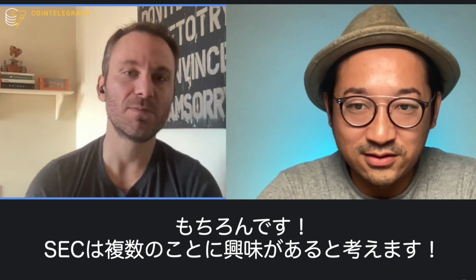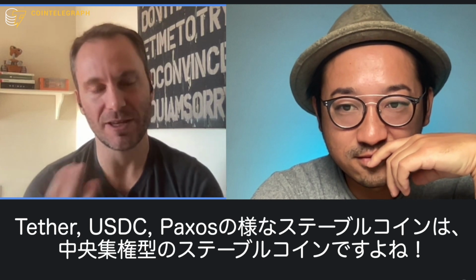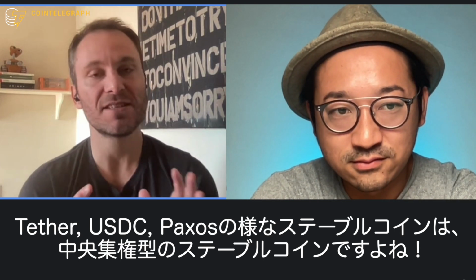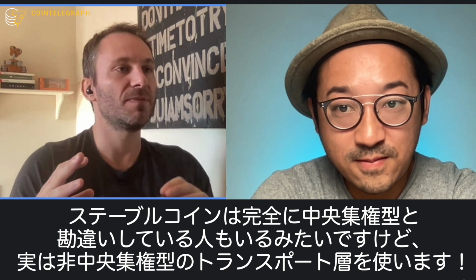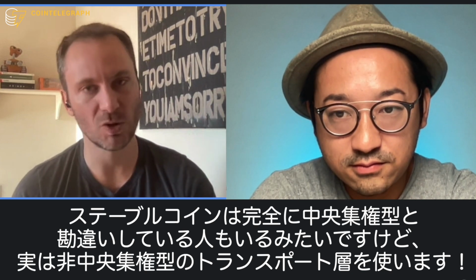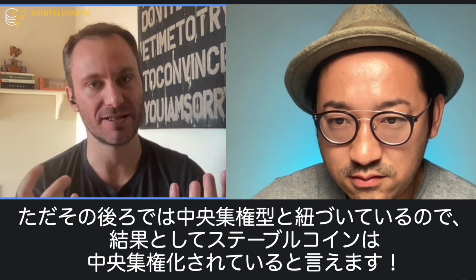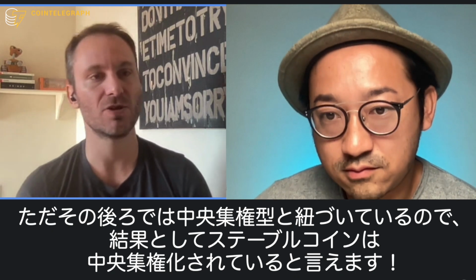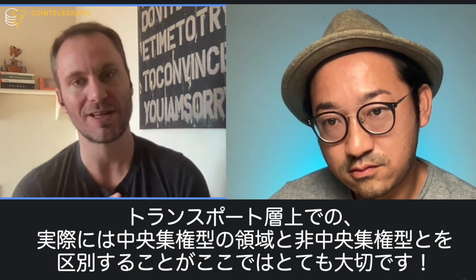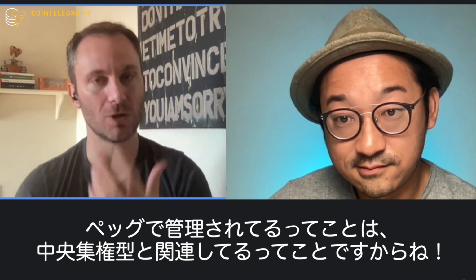Sure. I think there are multiple things they're interested in. Stablecoins like Tether, USDC and Paxos are centralized stablecoins, right? People could mistake them as decentralized, but actually these stablecoins use a decentralized transport layer, but the backing is centralized. So in the end, the stablecoin is centralized. It's important to differentiate the transport layer from the actual decentralization of control. The Tether control is under Tether Limited.